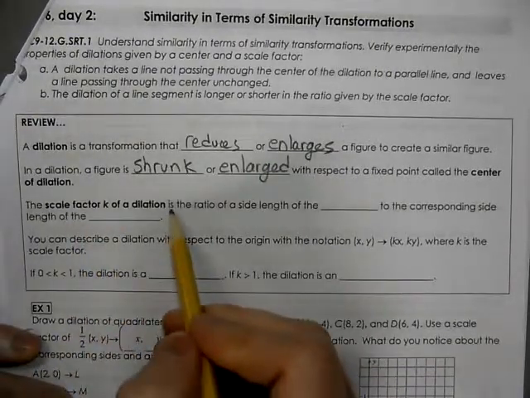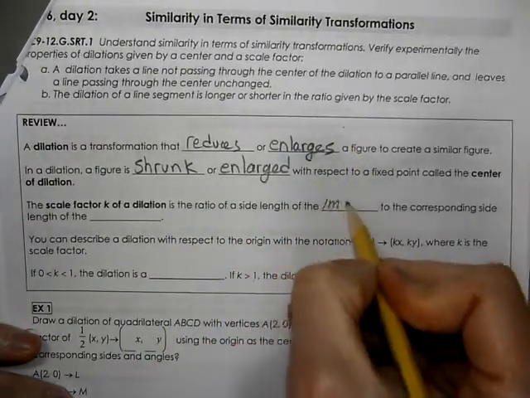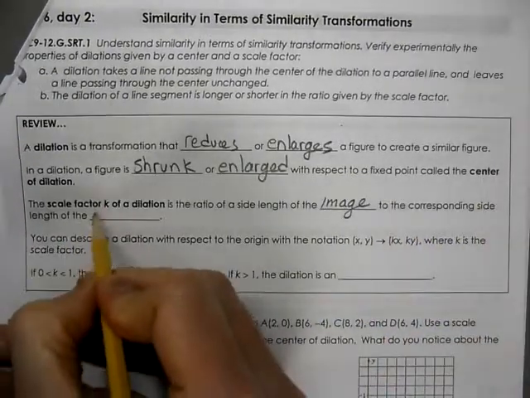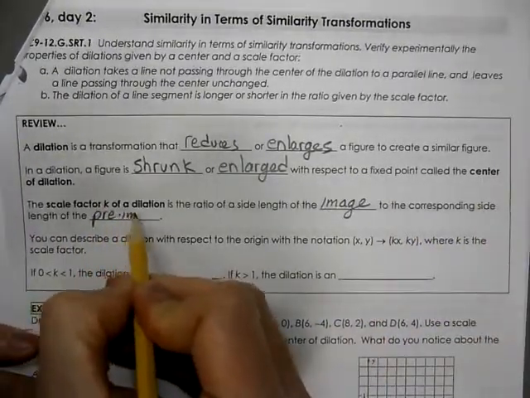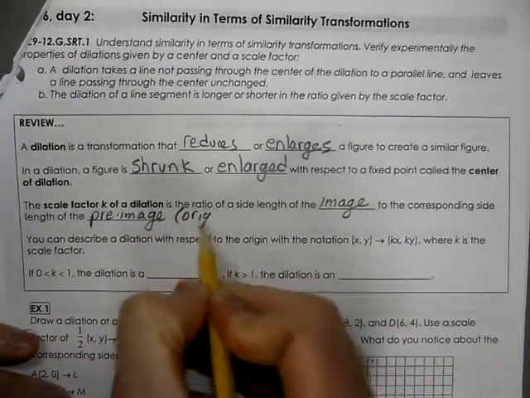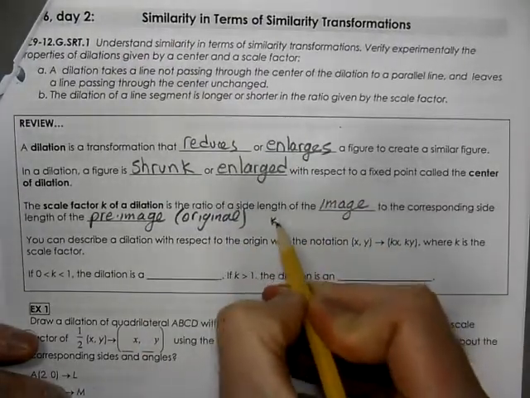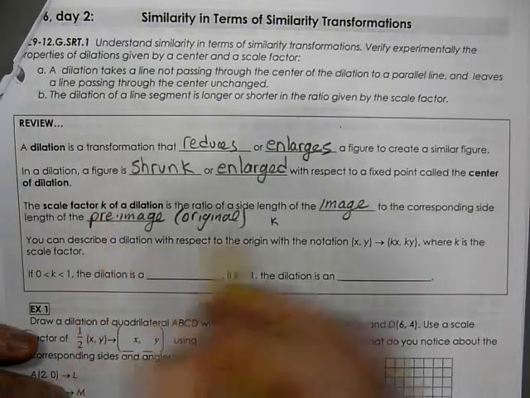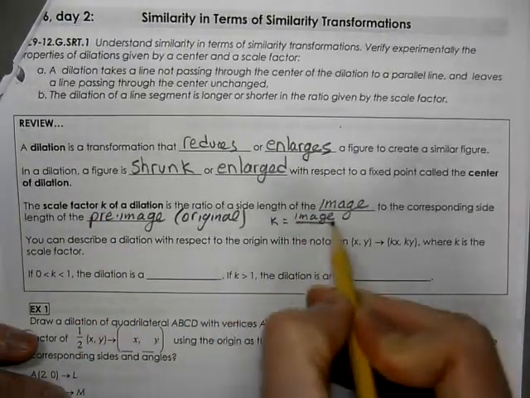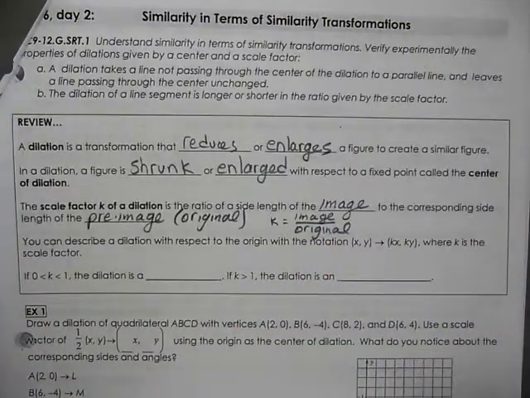The scale factor is a ratio of the side lengths of the image to the corresponding side lengths of the pre-image. I often call that the original. So you could say that k, which is your scale factor, is equal to the image over the original.